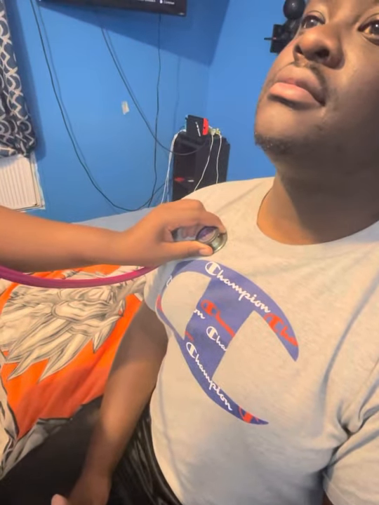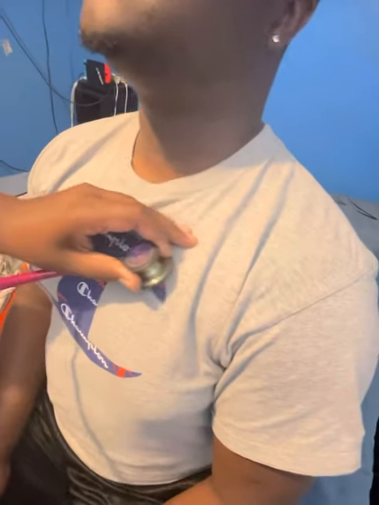Okay, next I'm going to listen to your valves, and I'm going to educate you on where they are. First I'm going to start off with your aortic valve at the second intercostal space. And I'm going to go straight across to your pulmonic valve, second intercostal space.